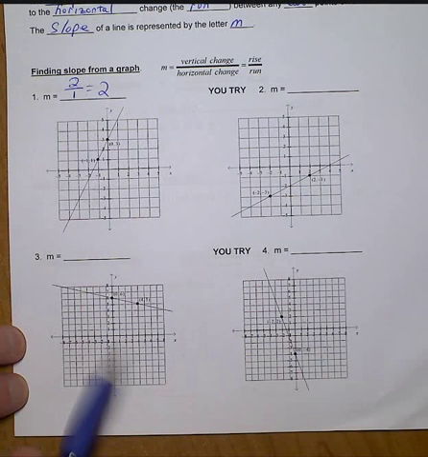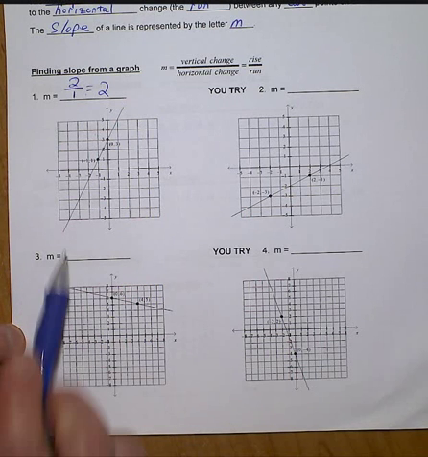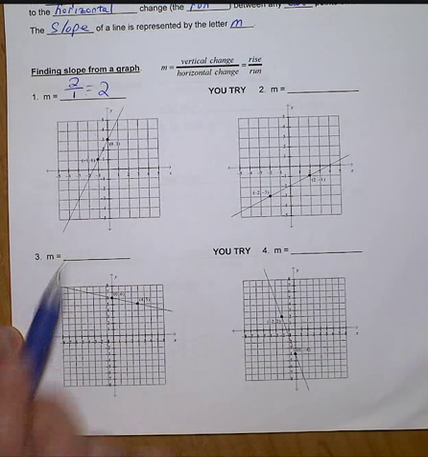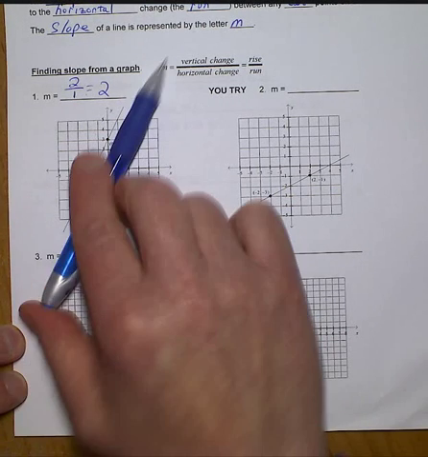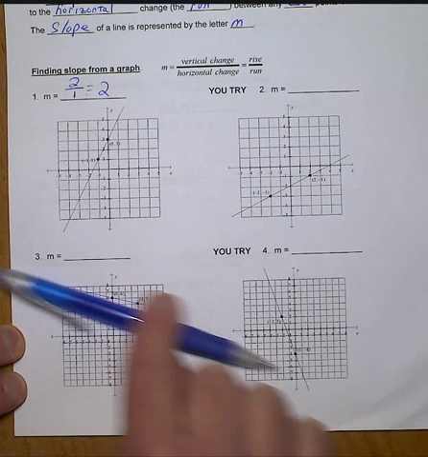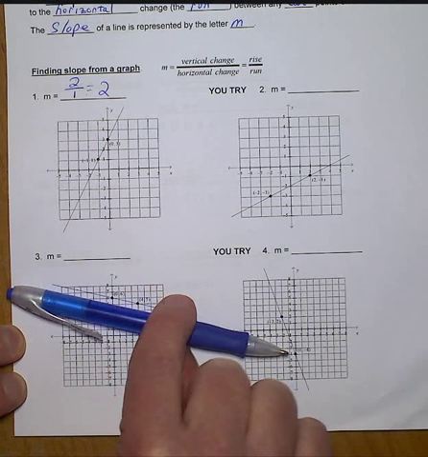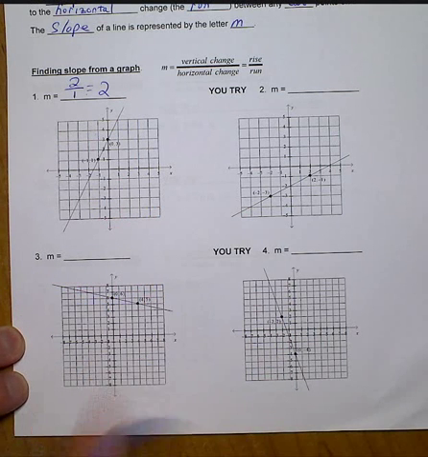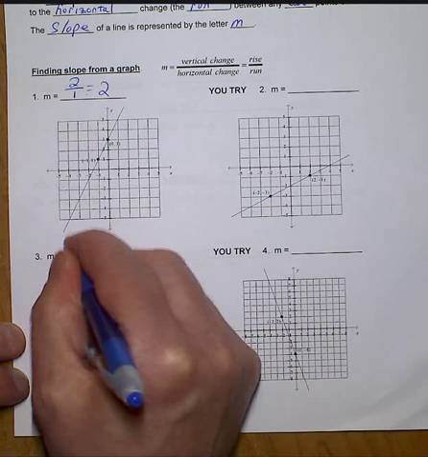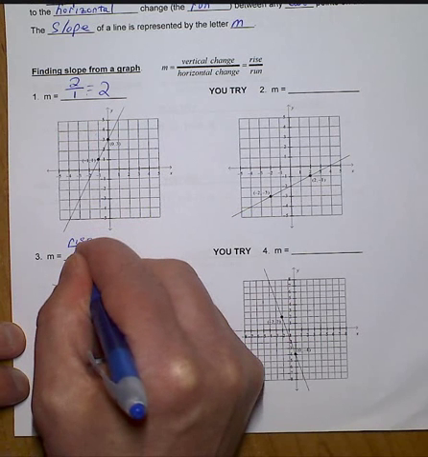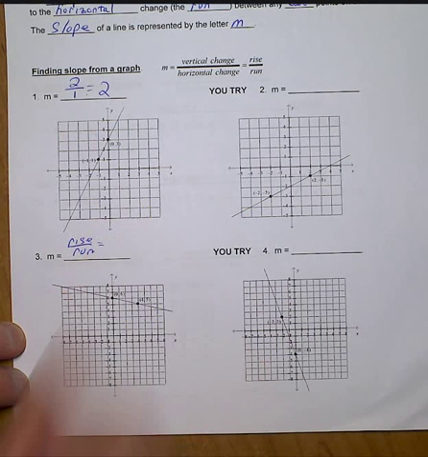Number 3. What do I notice difference between number 1 and 3? Well, this is uphill. This line looks like it's going downhill. Going that way. Downhill, I should have a negative slope. So let's see if it works out. We could write some things. We could say rise over run. If you want to write that a couple times, hopefully you remember that.